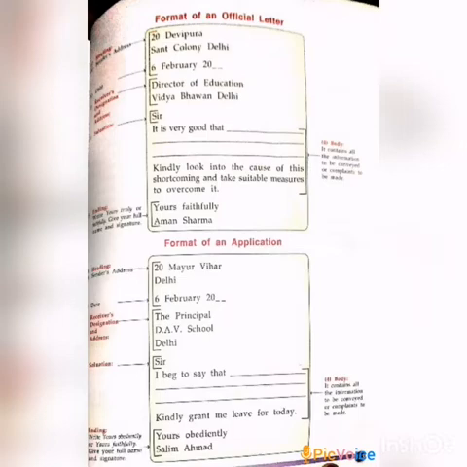Dear students, take page number 133 in your grammar book. I give some format for an official letter and an application. Okay, refer to your grammar book. See on this page, there is a box given. There is a format, they have given the format for an official letter.